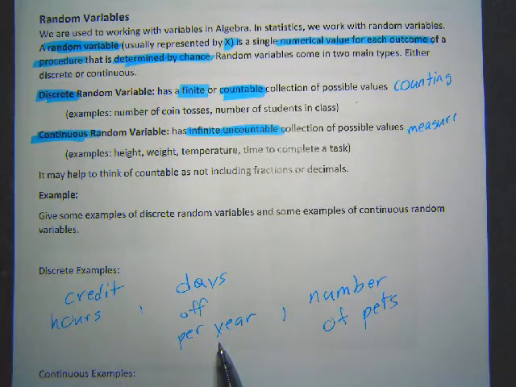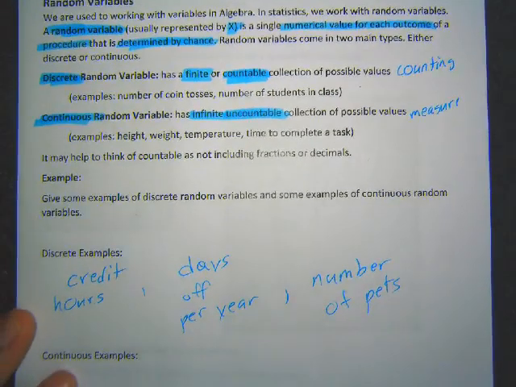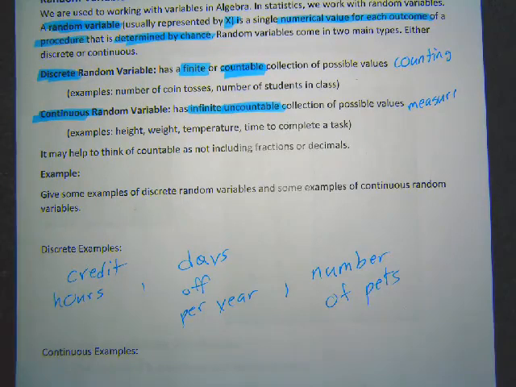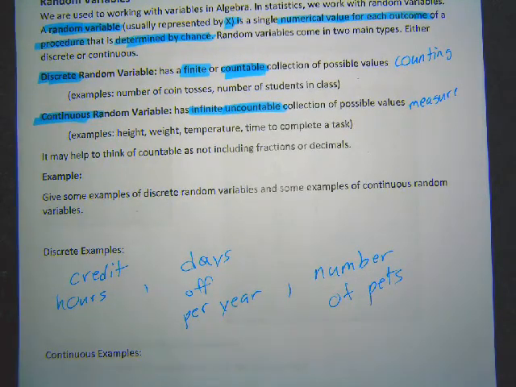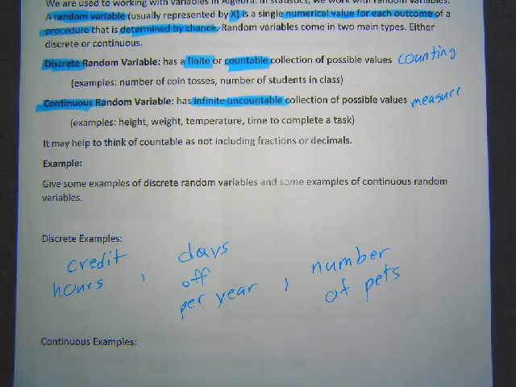You could have a half day, but you typically either have whole days or half days. Most workers take quarter days. So there's going to be only so many options. Only up to 365 days a year. There's a limit. Credit hours, you can only take so many hours per semester. Eventually, you get to the point where it's just not doable. You can't do that many classes.